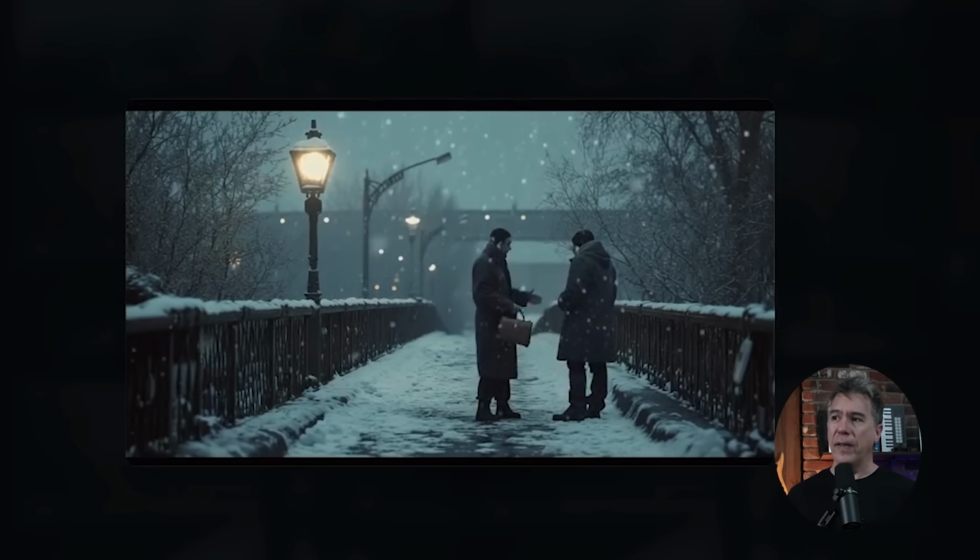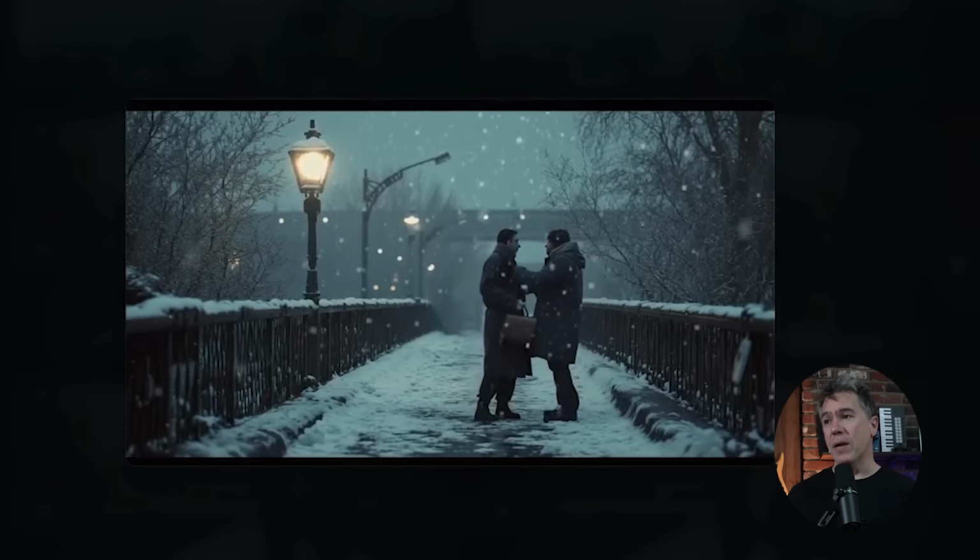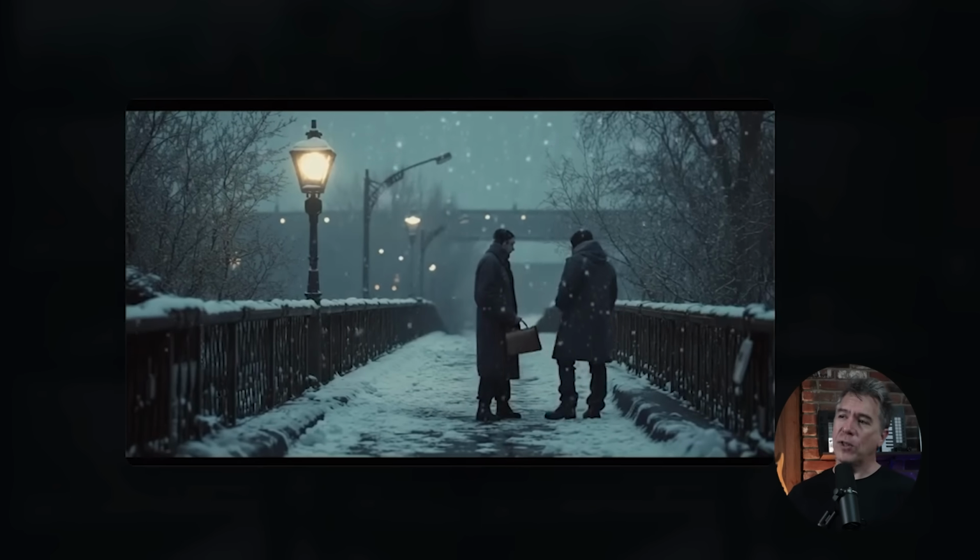This generation, obviously based on kind of 1980s Cold War, dead drop espionage sort of thing. I wanted to have the guy on the left shoot the guy on the right. The video model was like, nope, not going to let you do that. So instead, they're just kind of palling around.